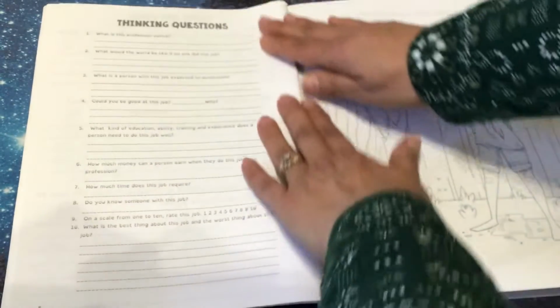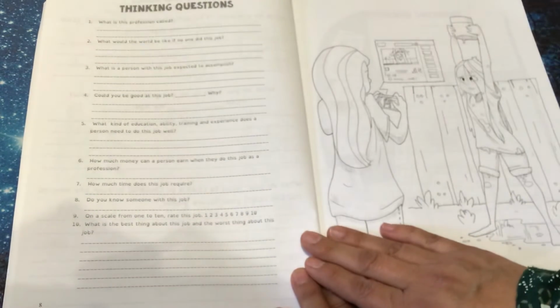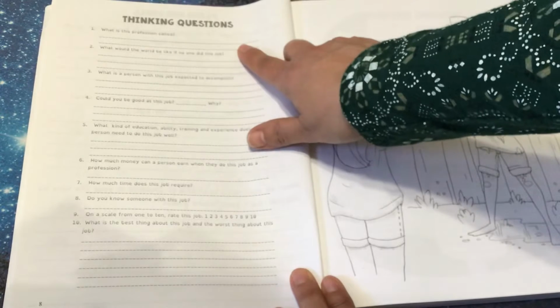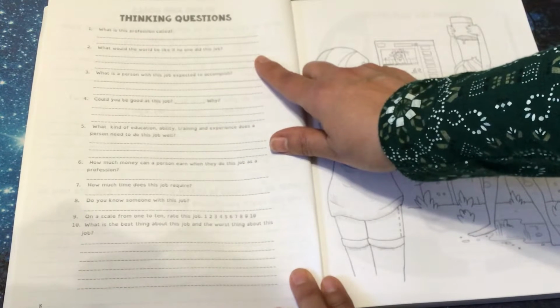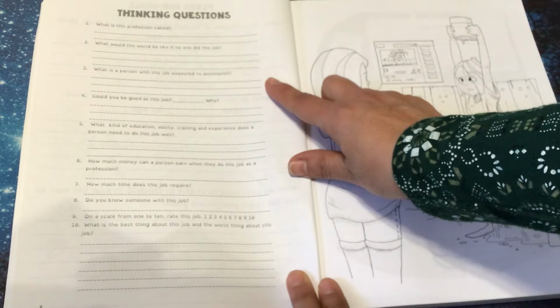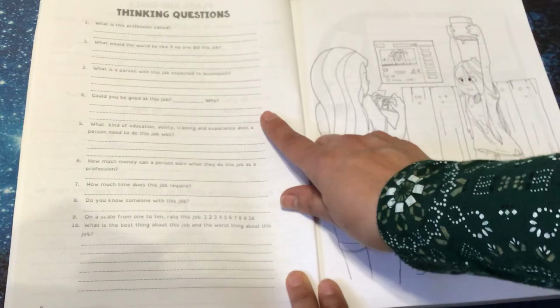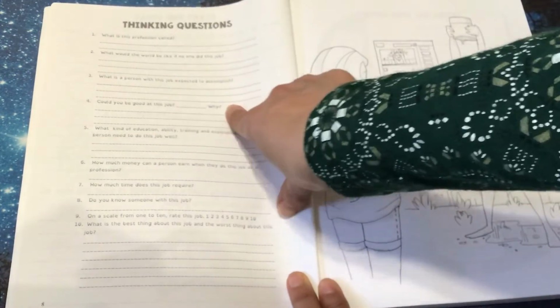So this is like the basic format on this side, thinking questions. What is this profession called? What would the world be like if no one did this job? What is a person with a job expected to accomplish? Could you be good at this job? Yes or no, and why?